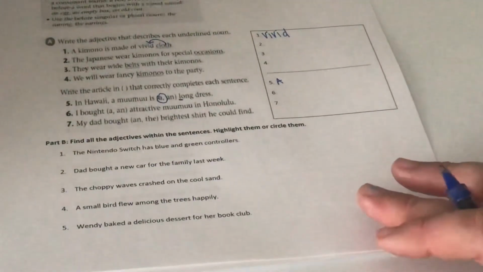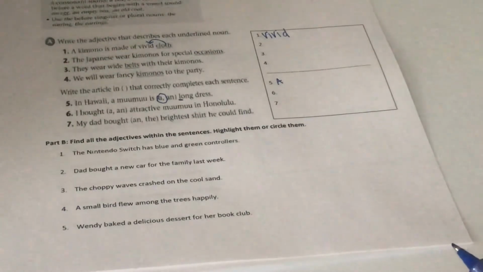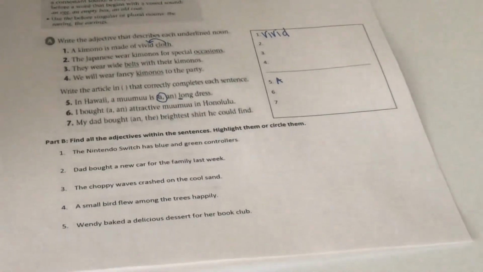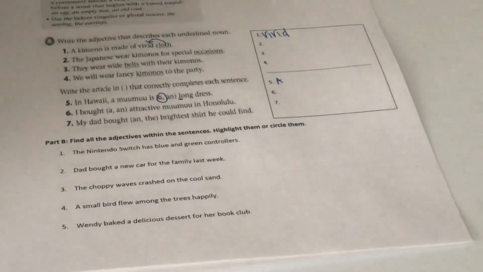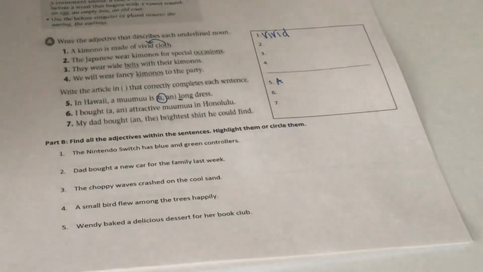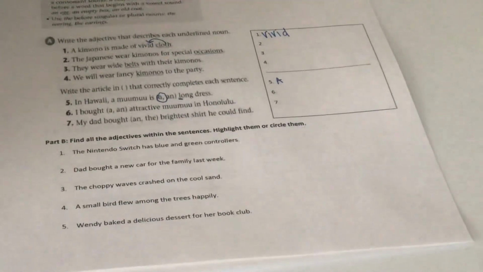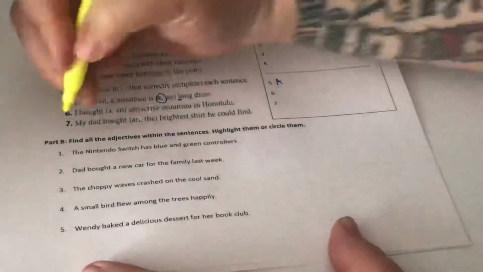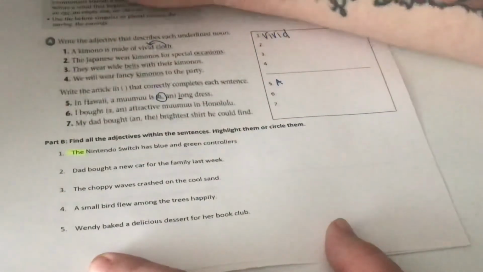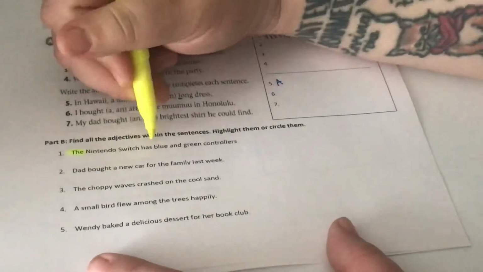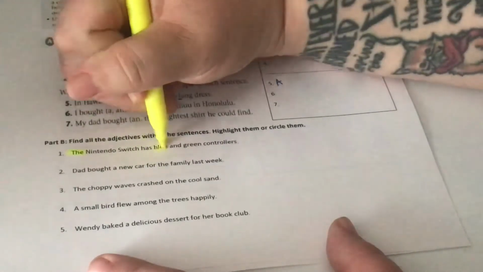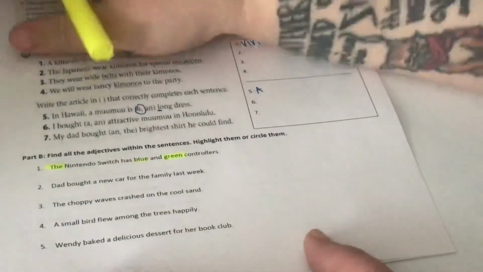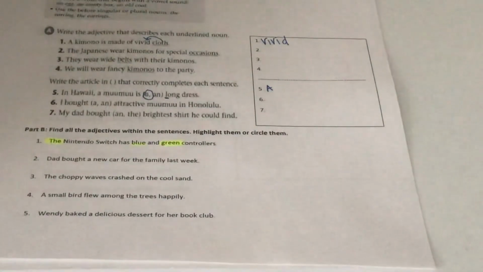Next, in part B, it says find all the adjectives within the sentence. Highlight them or circle them. So remember, you are looking for things that describe, or you are looking for a, an, and the. So I'm going to grab my highlighter. And when I look in this first sentence, the first thing I see is the. The Nintendo Switch has what kind of controllers? Blue and green controllers. So that is it for the first part.